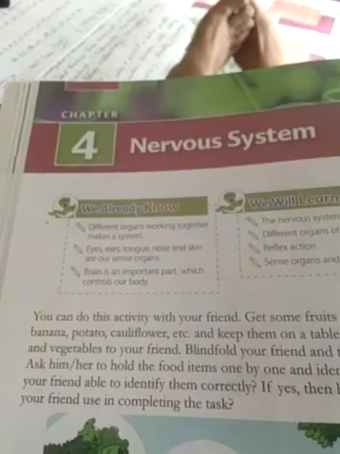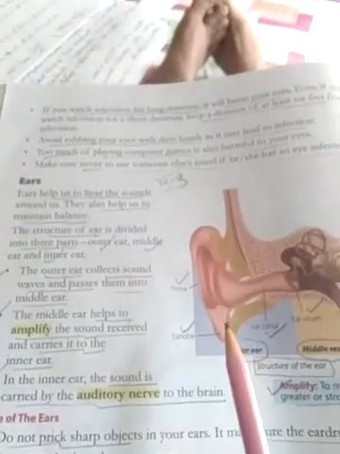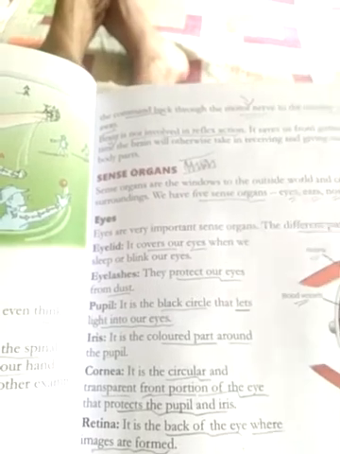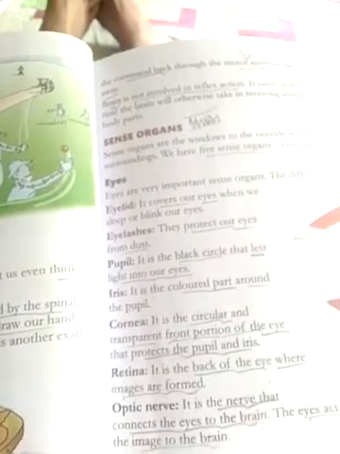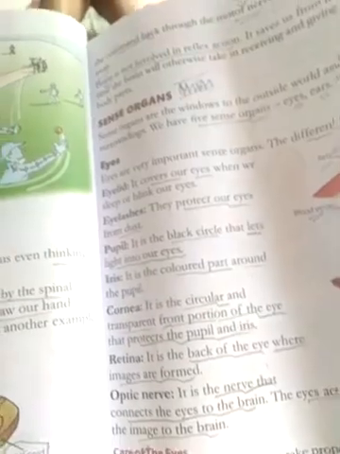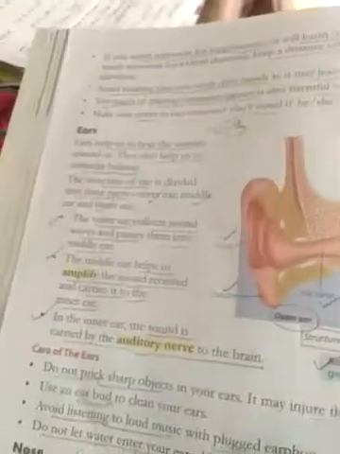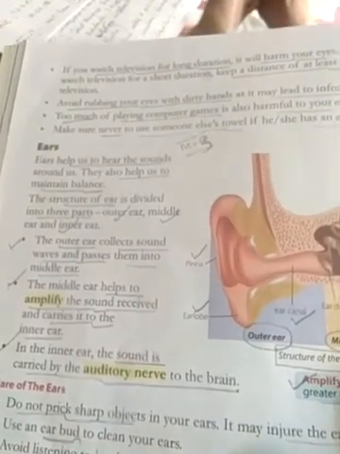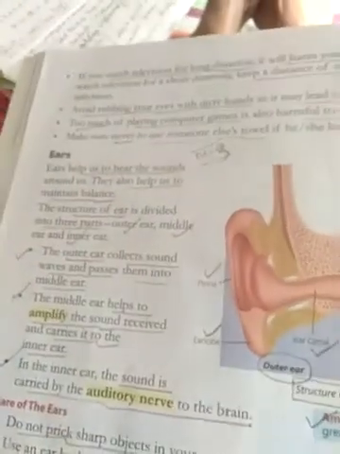This is Module 3 discussion of chapter number 4, Nervous System. In our previous session, we had discussed eyes as sense organs. Now, through this interactive video session, we will try to understand the other 4 important different sense organs such as ears, nose, tongue, and skin. This is the last discussion of this chapter.